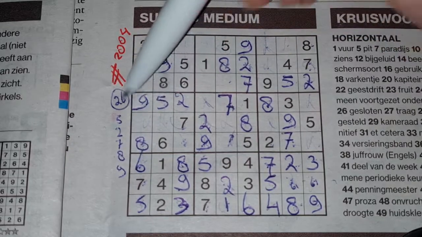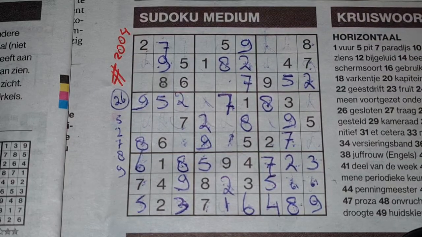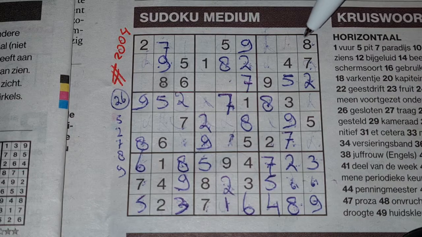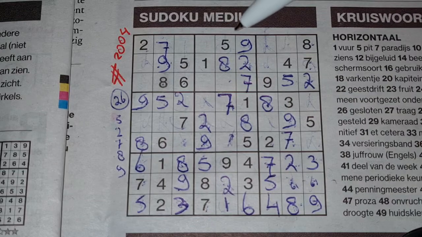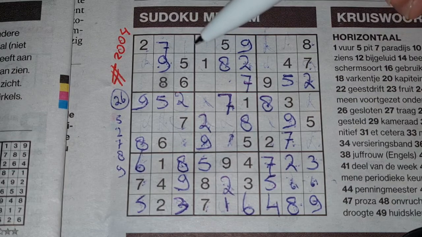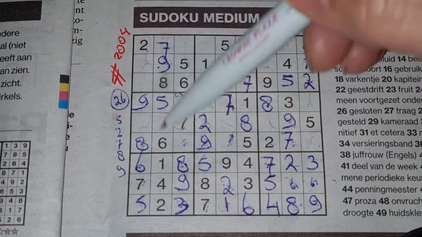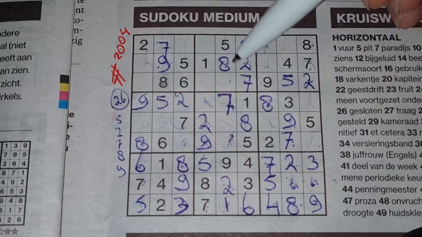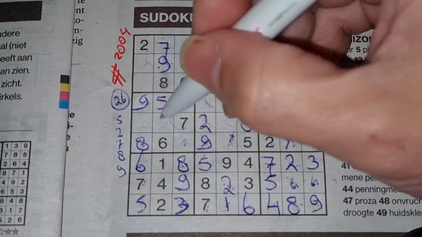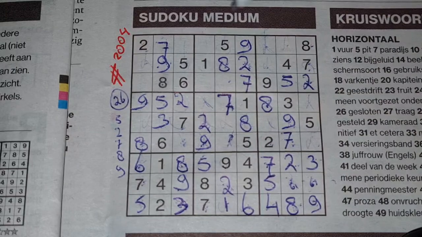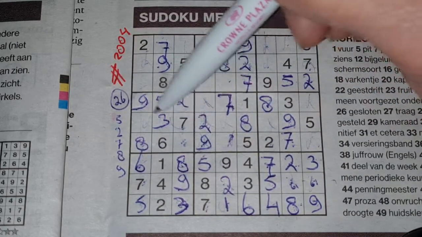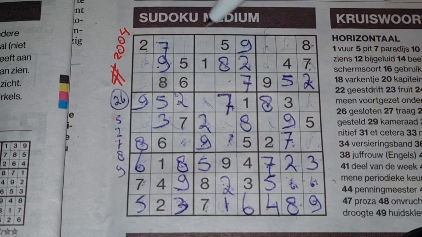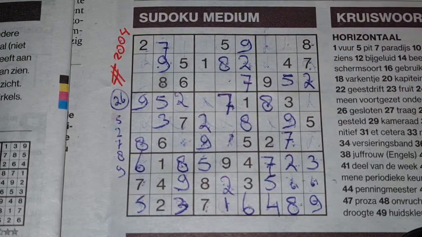1, 2, 3, 4, 5. One number left in the second column for the number 3. 2 numbers left in this big square for the numbers 1 and 4. 1 and 4. I cannot fill this yet.